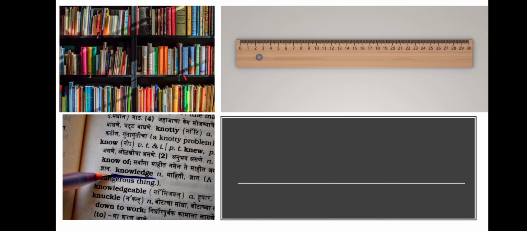And look at the picture, the underlined word knowledge. From where to where can you underline the word? From K to E. So there is an initial point and an end point here. So this is called the line segment.